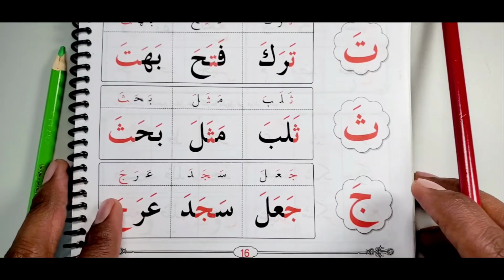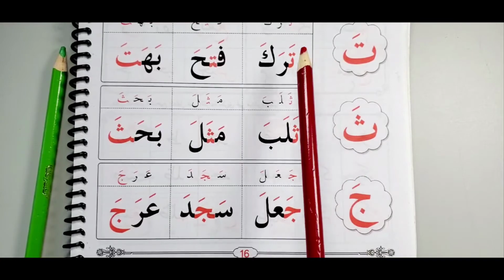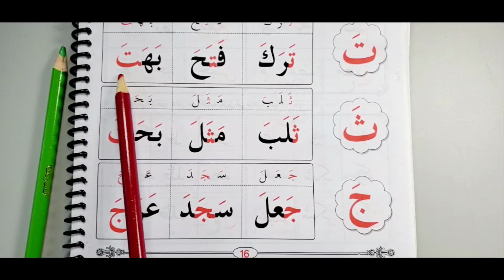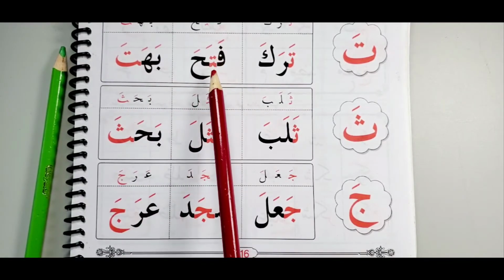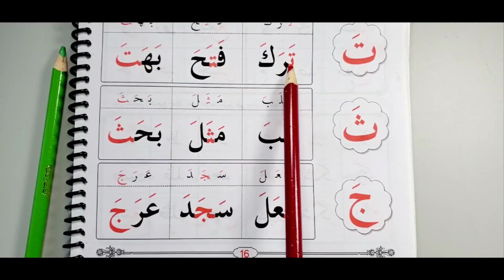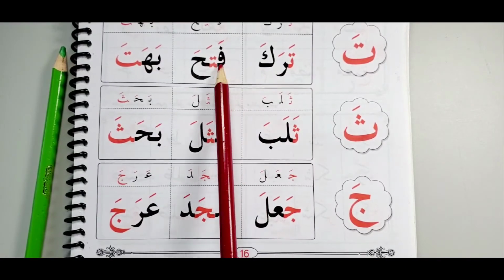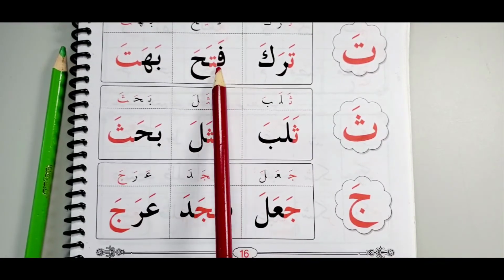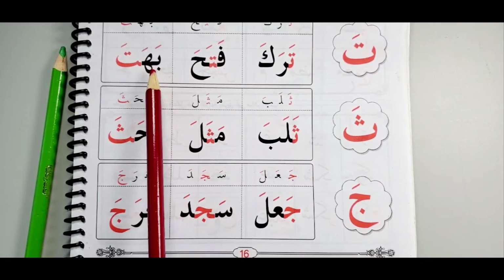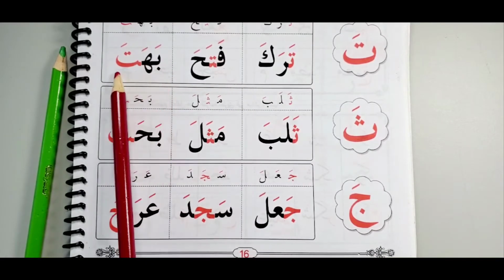Then we have ta. Look at ta, in the beginning, in the middle, then at the end. It just looks like ba, but the difference is the dots. So we have ta, ra, ka, taraka. Fa, ta, ha, fataha. Ba, ha, ta, bahata.